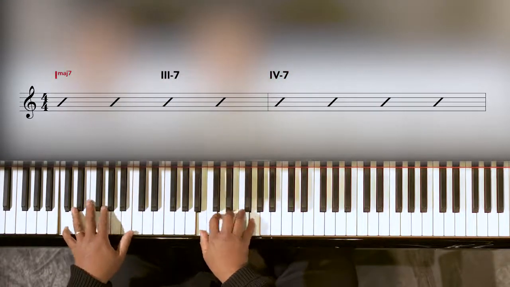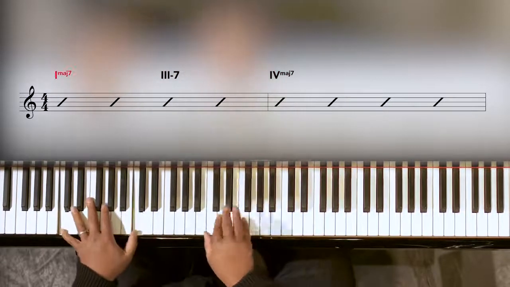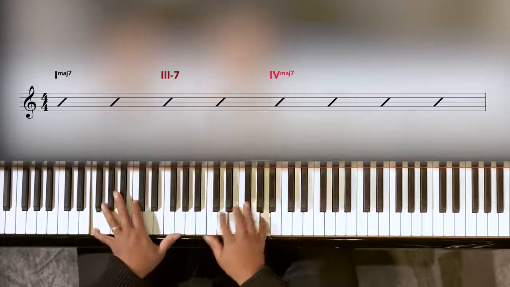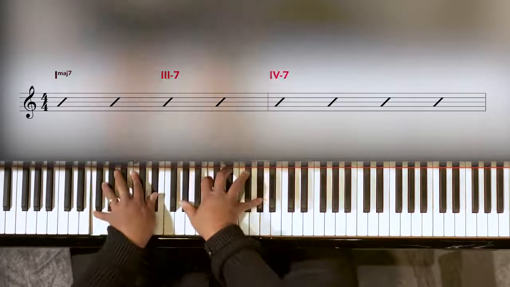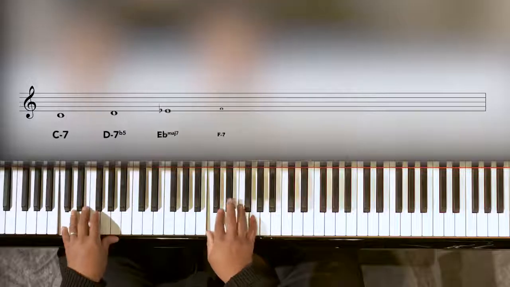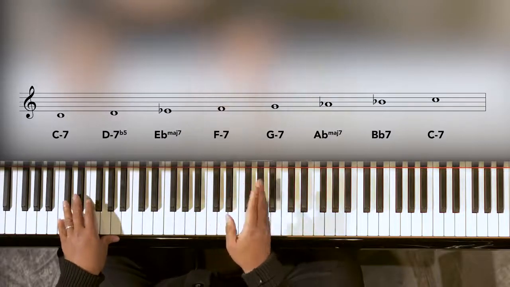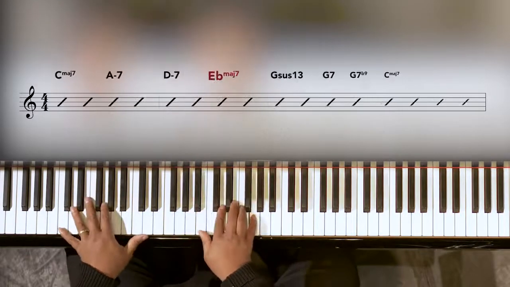But I'm still in C. 1, 3, 4 major. Now I'm going to borrow a chord. But I'm still in C major. Let's borrow another chord. How about we borrow the flat 3? Flat 3 in C minor is the E flat major chord. So I'm playing along in C.